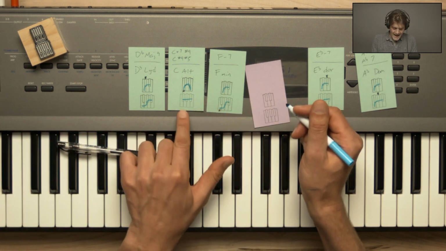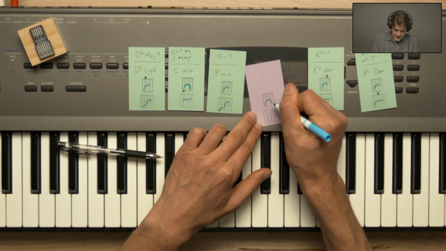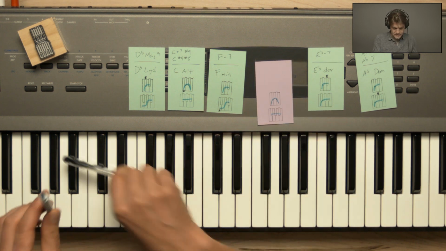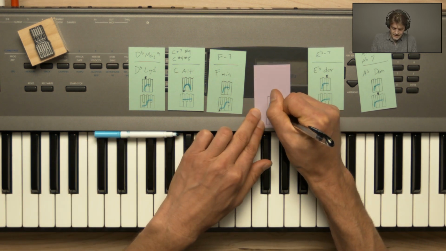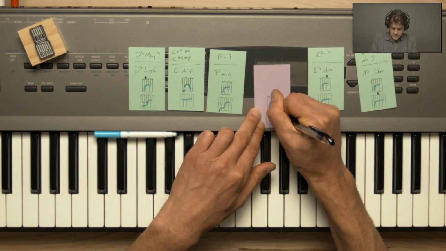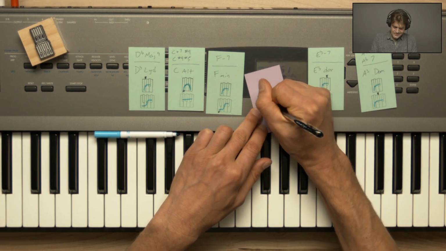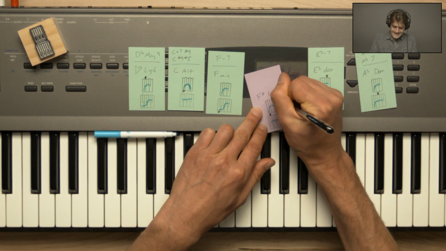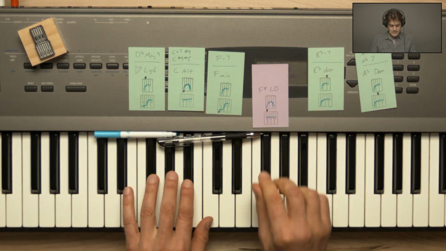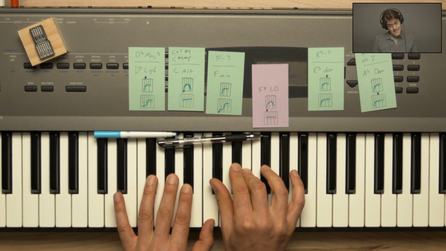We move back to our same old shape from C alt, and our anchor note is here, which gives us sort of an F sharp Lydian dominant sound.